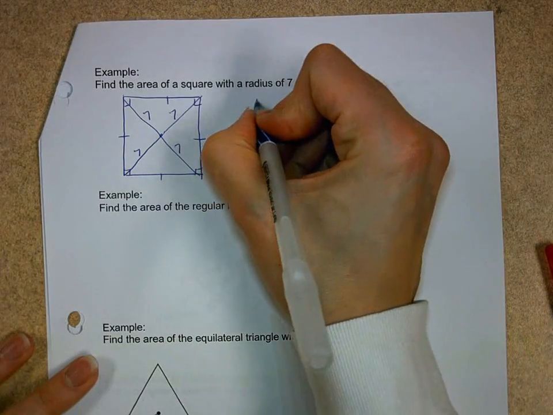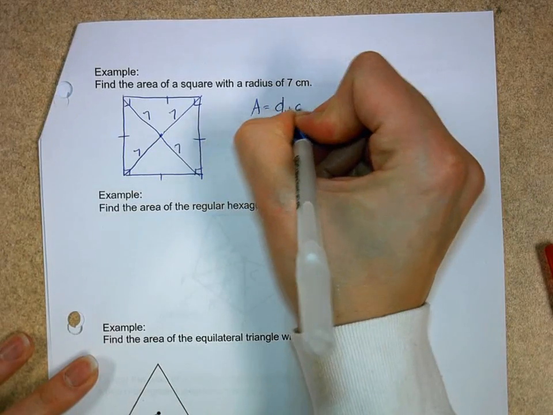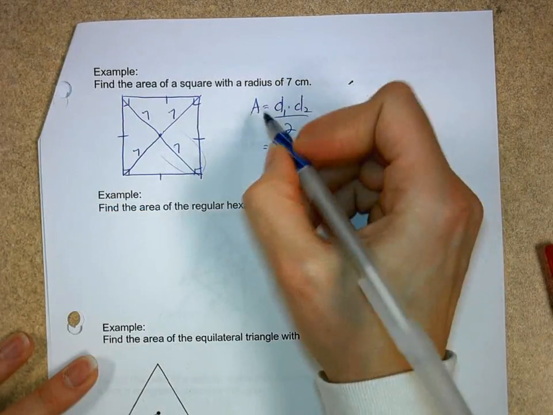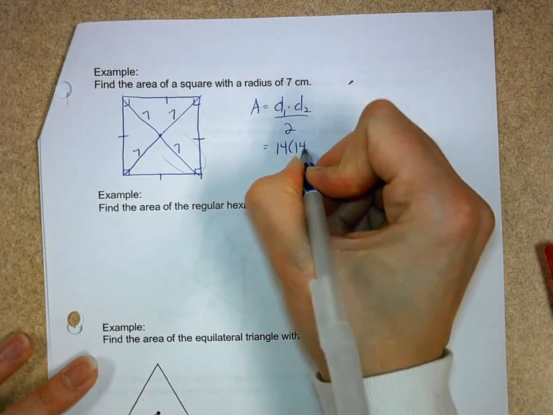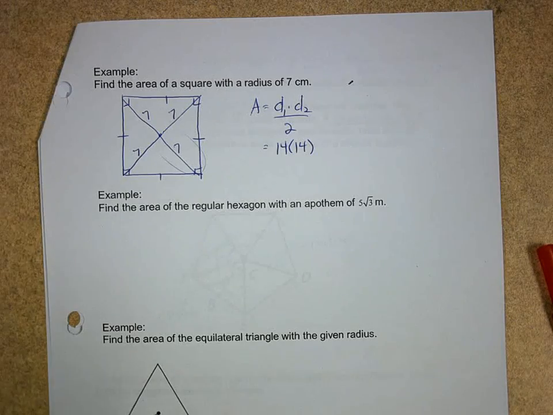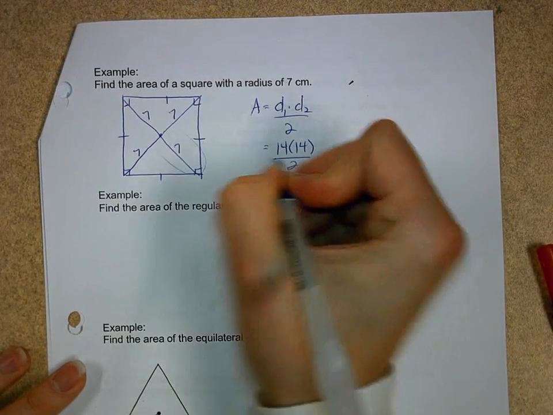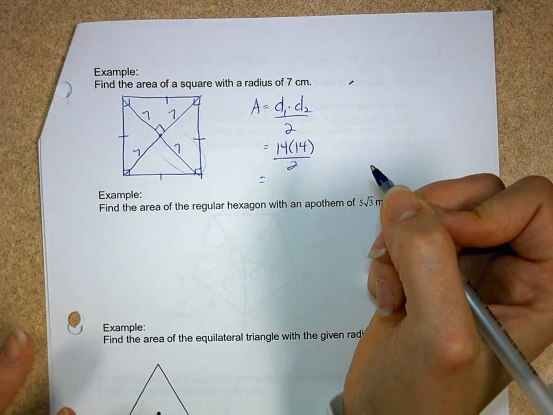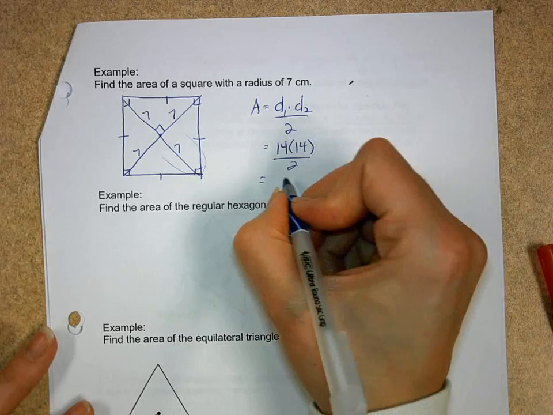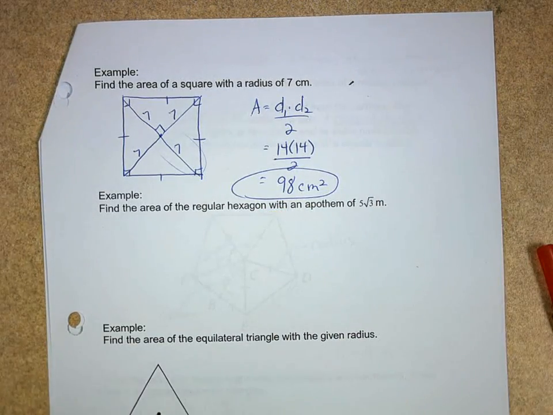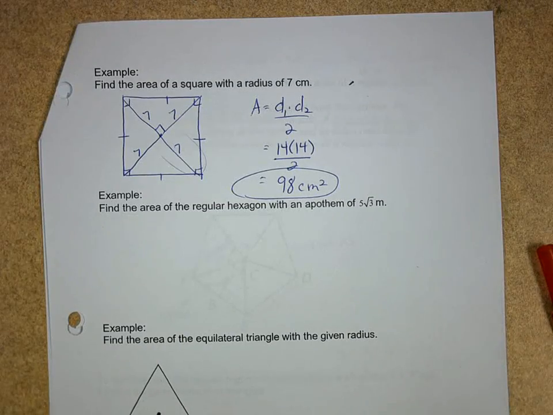Isn't it going to be faster to use the formula diagonal 1 times diagonal 2 over 2? Yeah, because I know the diagonals. They're just 14 times 14. Why can I say diagonal 1 times diagonal 2? Because all squares are rhombuses, right? And that's for a rhombus. And I know those are perpendicular. So I just get 196 divided by 2, which is going to give me 98 square centimeters. I don't even want to waste my time using 1/2 apothem times perimeter.